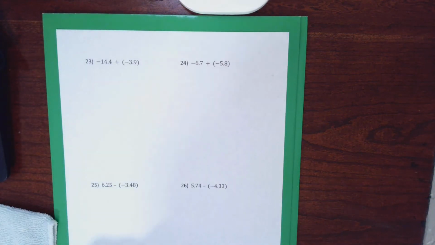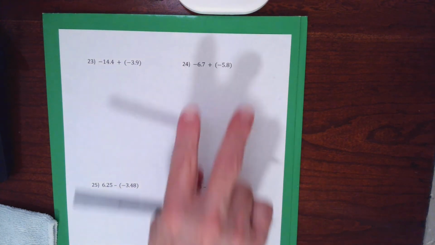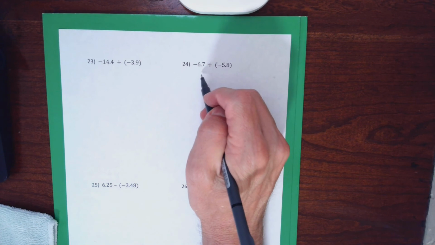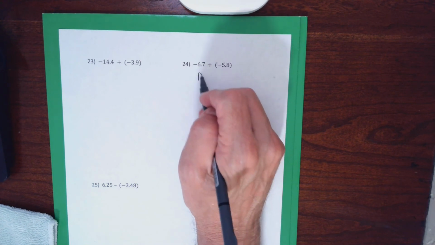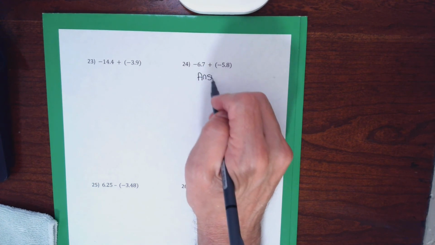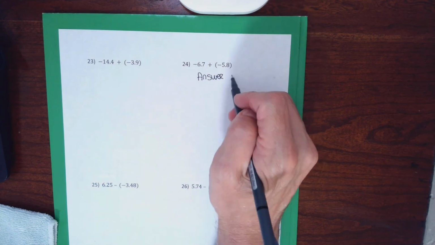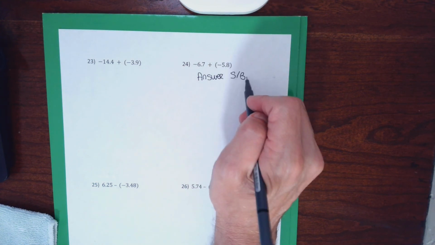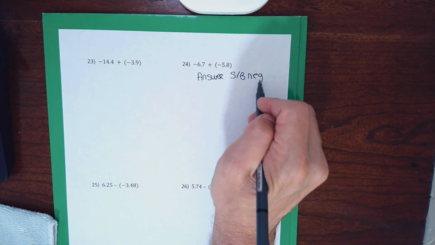Just a few more problems and this section is over. A nice 25-minute section is nice. On 24, both numbers are negative and I'm adding, so my answer should be negative. So I'm not going to use the negative in my work. I'm just going to add the numbers together.